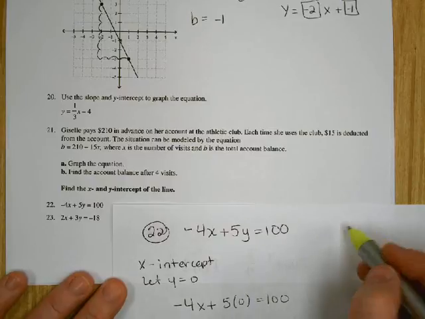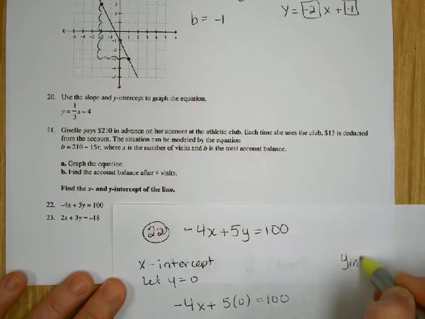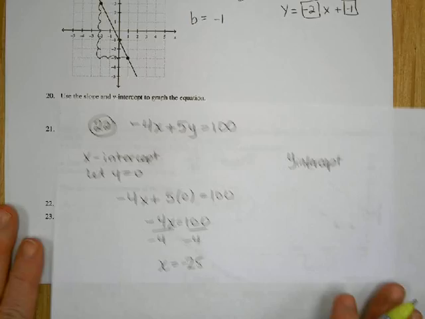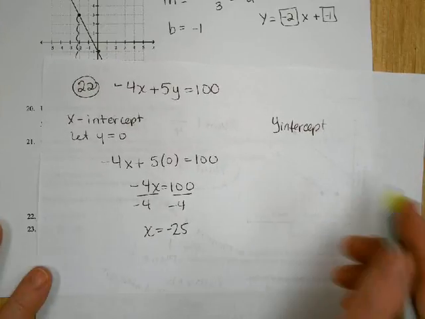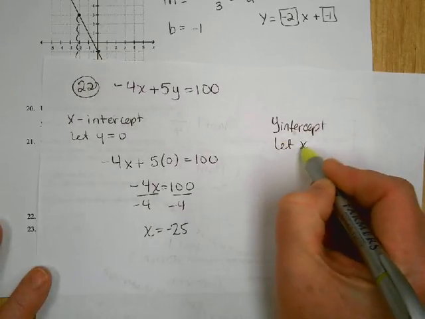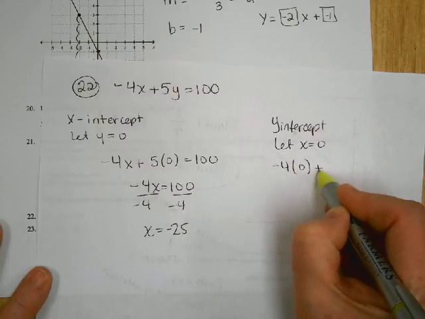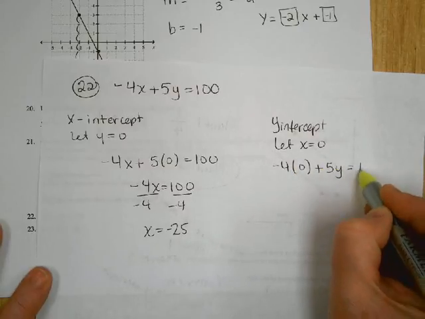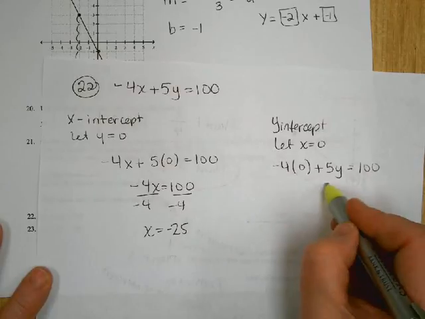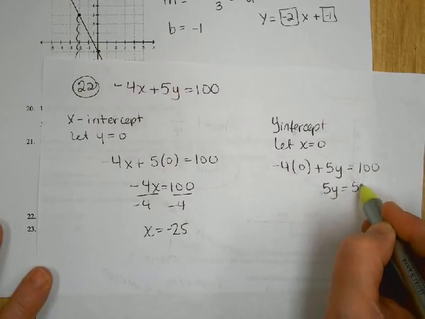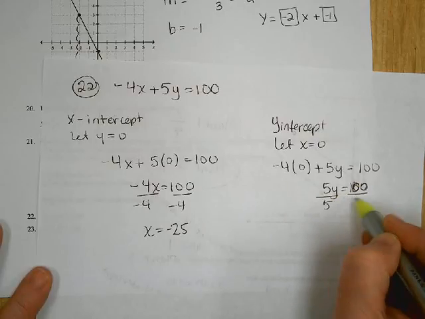The y-intercept, sorry that you couldn't see that, I'm going to do better. You need to let x equal 0. -4 times 0 plus 5y is 100. So we actually have 5y is 100. Divide by 5, y is 20.